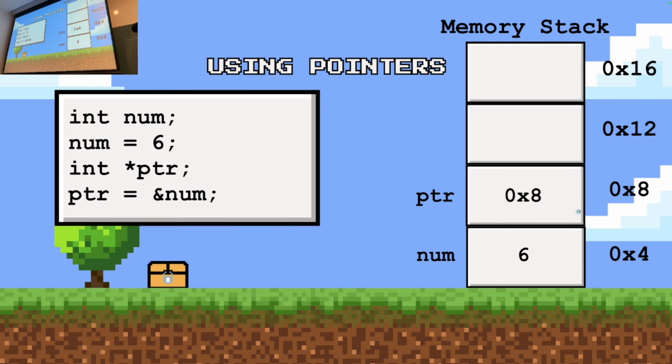Now we are using the pointer. So we are declaring a pointer, int star pointer, and pointer equals ampersand num. So what is actually the data type of a pointer? Is it the star itself? Was it the int star? Was it just the int? Yeah, nice. So this is the int star.